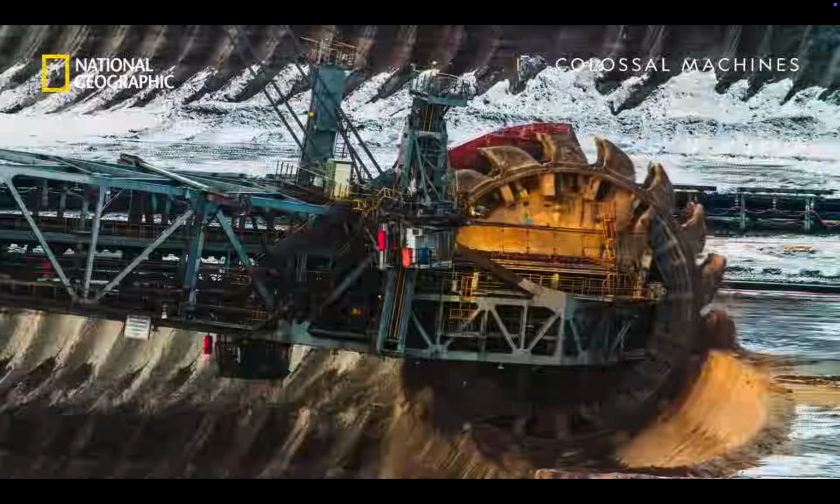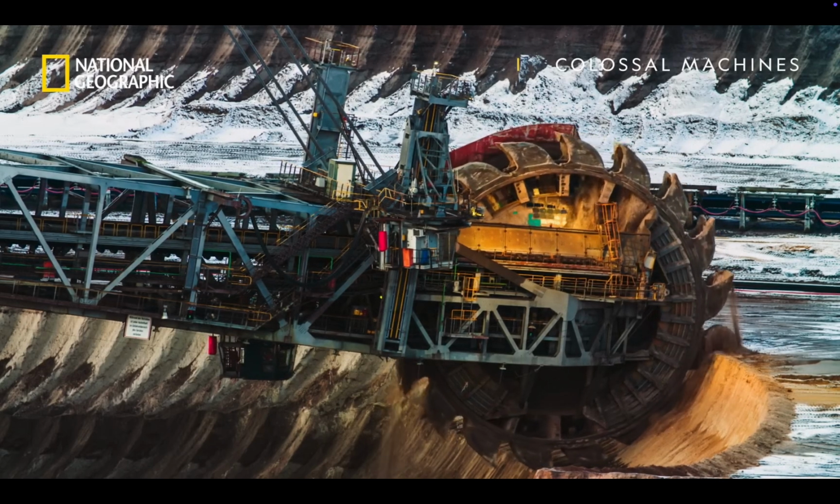The Bagger 293 is a beast. This thing can move over 200,000 tons a day of earth. That's 2,500 kilograms of material every second. And so just the vastness and the scale is absolutely incredible.